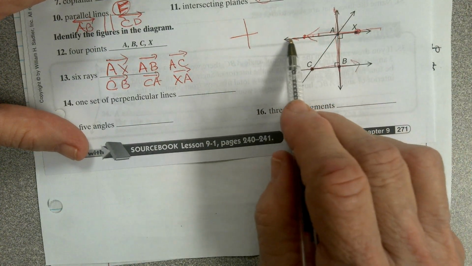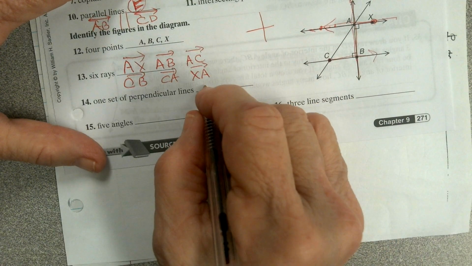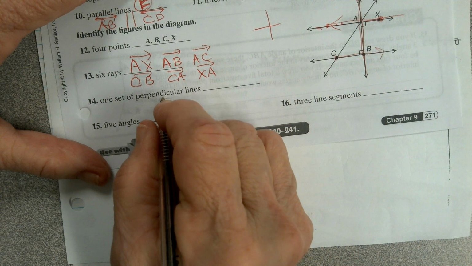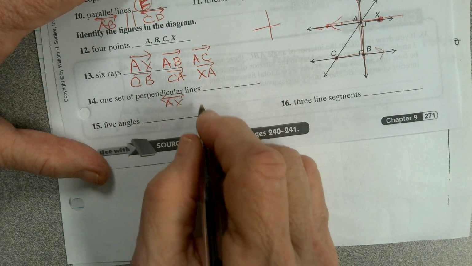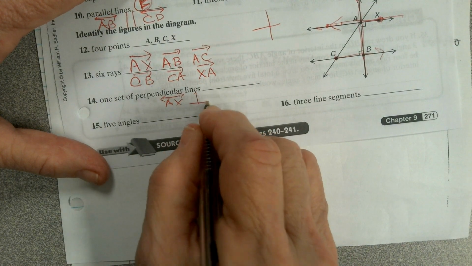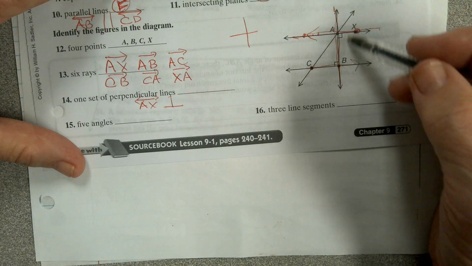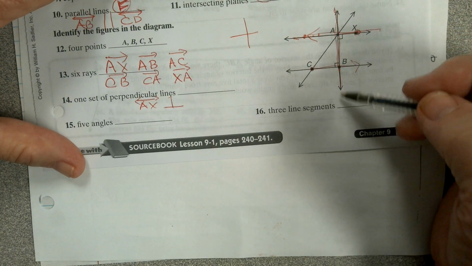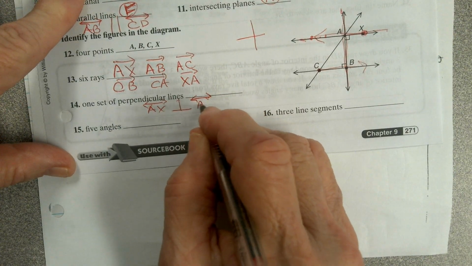So what do you call this line here? I need 2 letters. I don't have enough room here. So line AX, make sure the little arrows are there. Perp is perpendicular. Use that symbol. What is this line here? It's AB. So line AB.